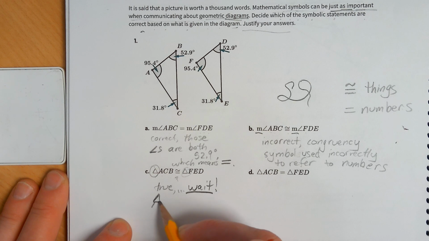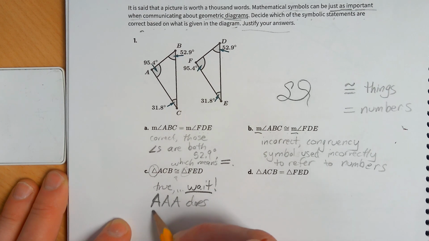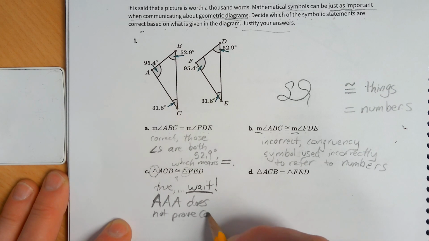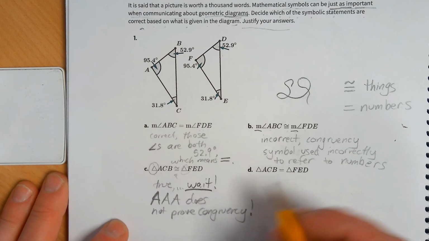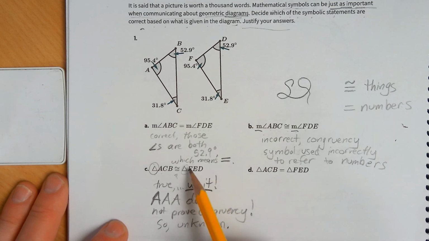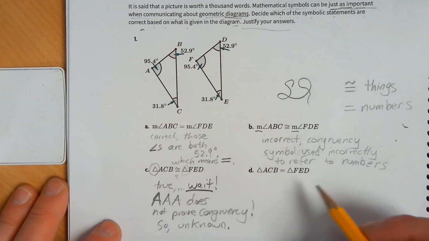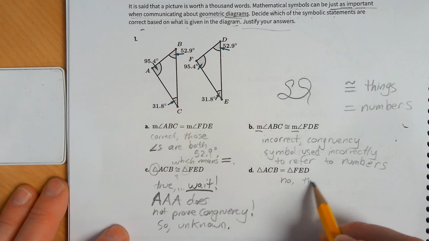Angle does not prove congruency. So, unknown. Ha, they tried to trick us. How about the two triangles are equal? No, things don't get to be equal.